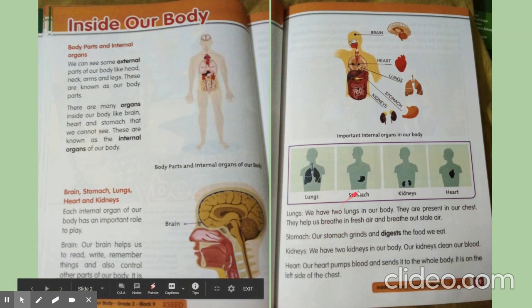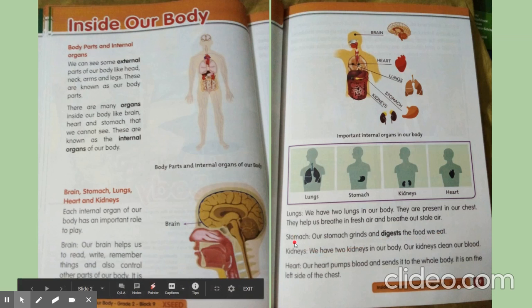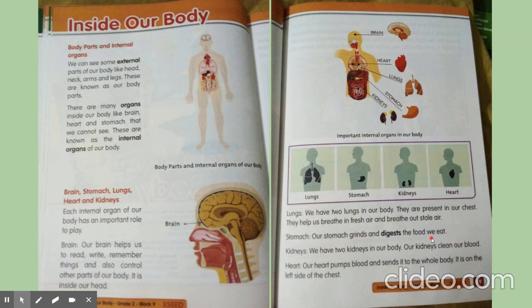Stomach. Our stomach grinds and digests the food we eat. As we see the mixie, how it goes. When we put the dal for idli, it becomes a smooth paste. In the same way, our stomach is like a grinder. It grinds and digests the food we eat, because whatever we eat, it should get digested.